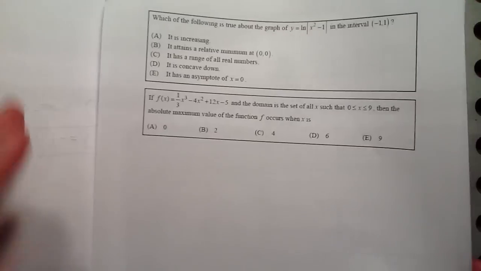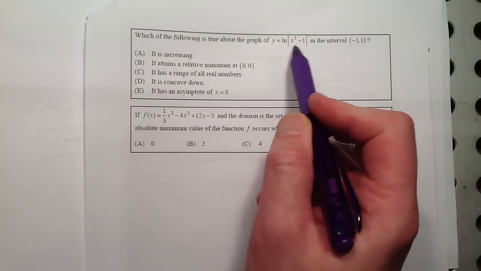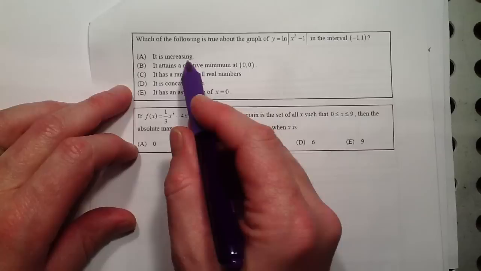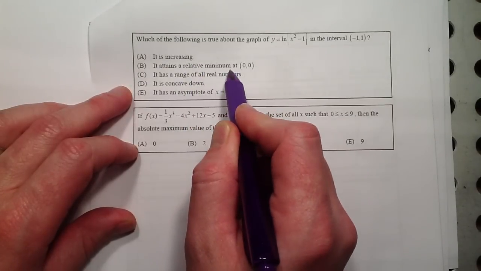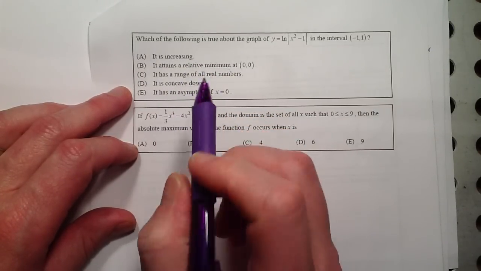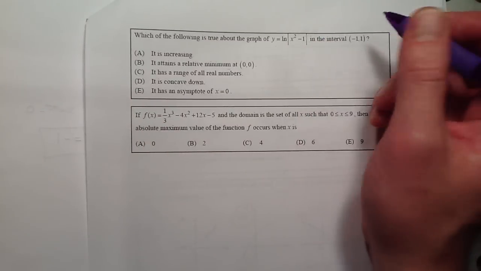Boy, this is a long video. All right, we're almost there. Which of the following is true about the graph of this in the interval from negative 1 to 1? Increasing, minimum, those sound like derivative type things. Concave down, second derivative, asymptote. All right, let's see if we can figure this out.